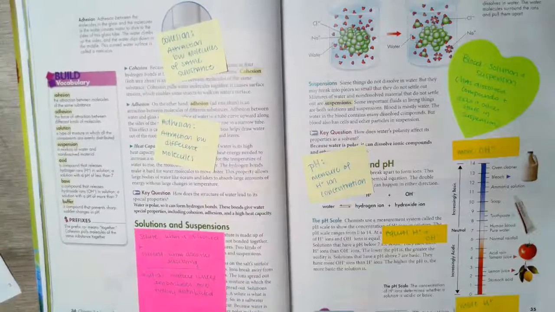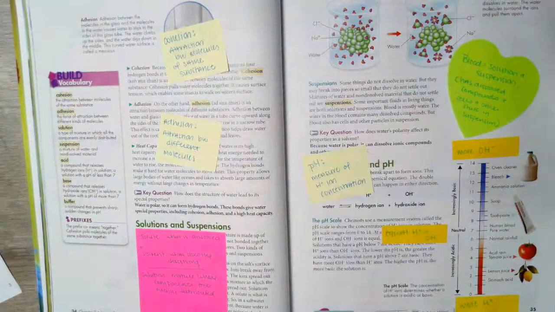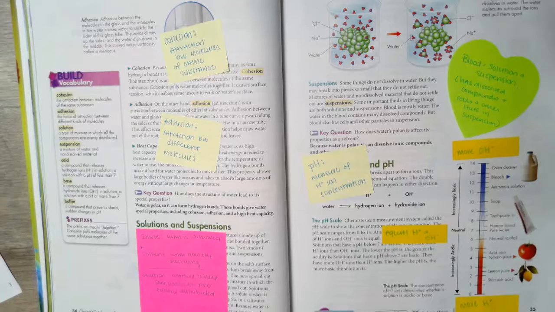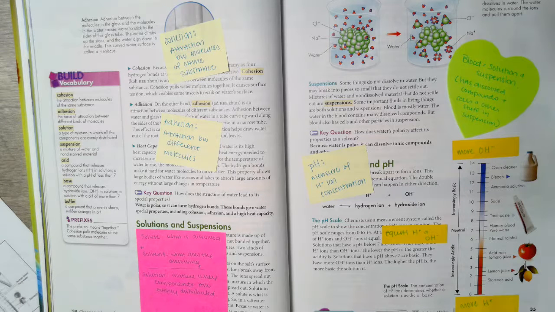Now, cohesion is an attraction between molecules of the same substance. Water can actually form up to 4 hydrogen bonds with other water, and this allows for really high surface tension. Adhesion is the attraction between molecules of different substances.